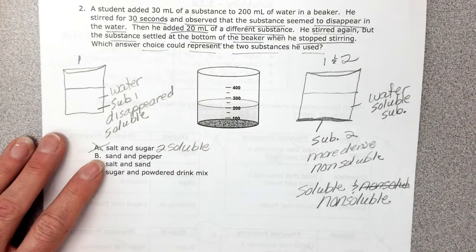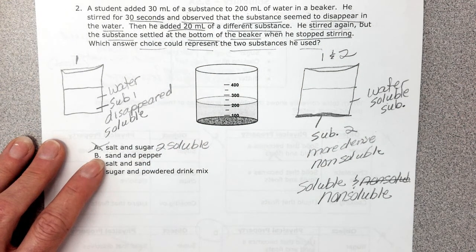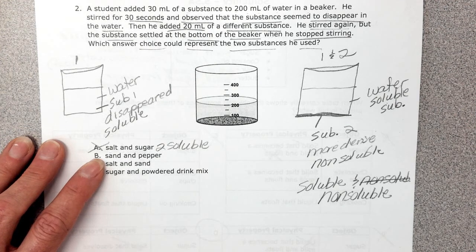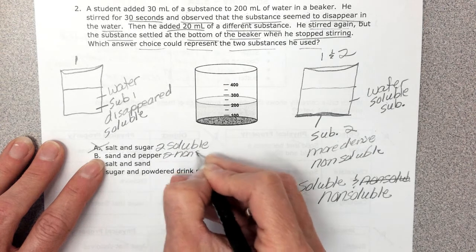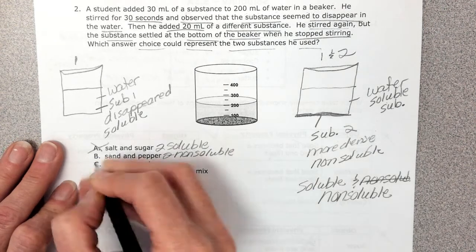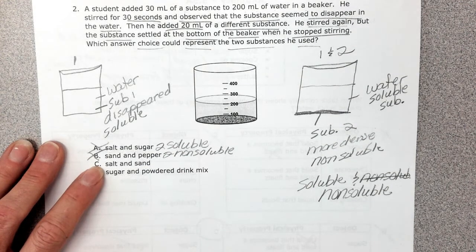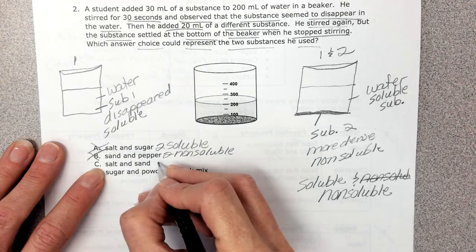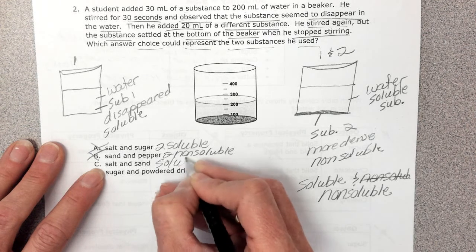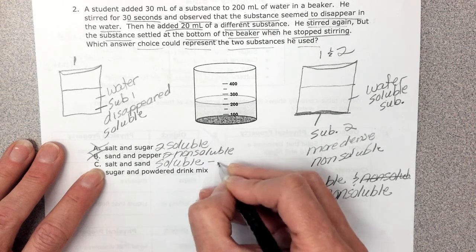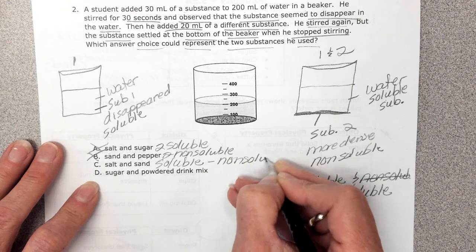Awesome. Michaela, what about B? B says pepper and sand. What do you think about that, Michaela? Can that be our soluble and non-soluble substance? Sand's non-soluble. Okay, what about pepper? Pepper is also non-soluble. So those are two non-soluble. So that cannot be our answer. What about salt and sand? Cody, what do you think about C? Could be right. Okay, do we have a soluble? Which one's soluble? Salt is soluble and sand is non-soluble. So that could be our answer.